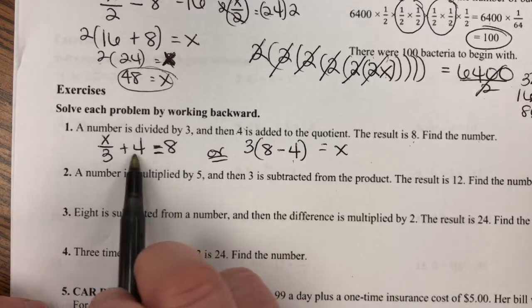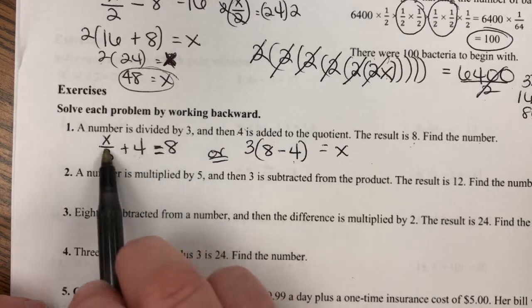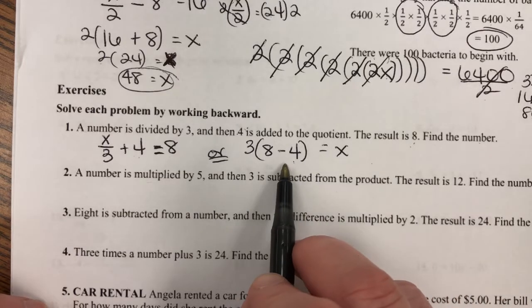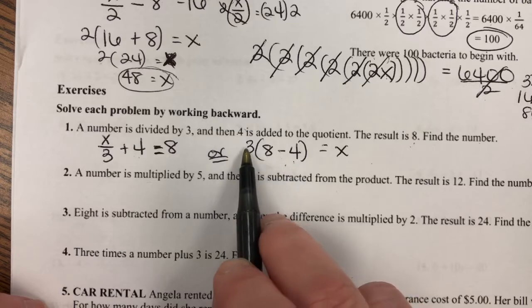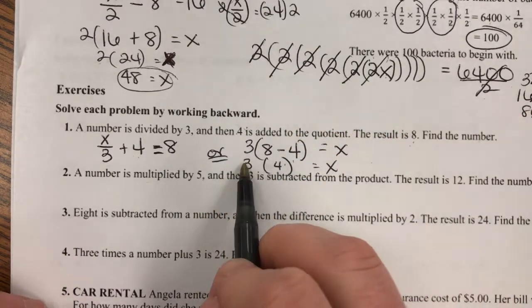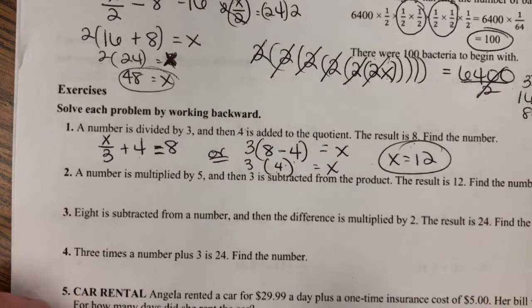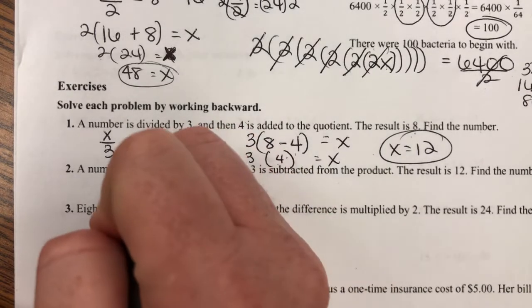Here, if I subtract 4, I get x divided by 3 equals 4. Then I multiply both sides times 3, and x would equal 12. Over here, if I just simplify all this, 8 minus 4 is 4, 3 times 4 is 12, so x is going to equal 12. That's our original number.